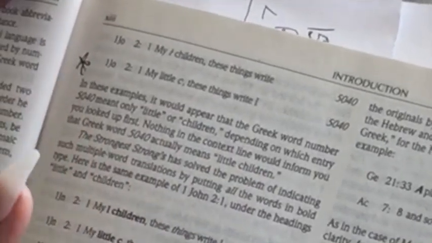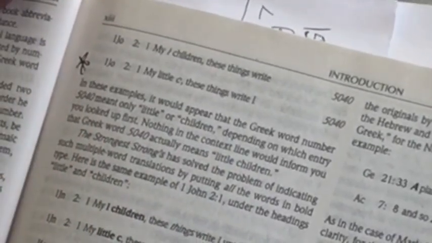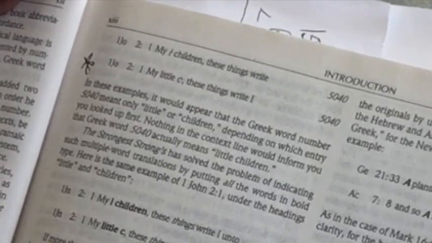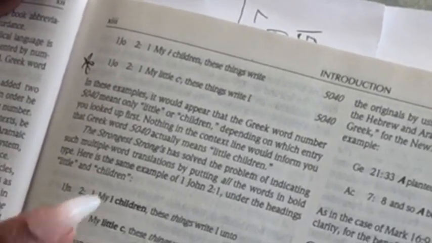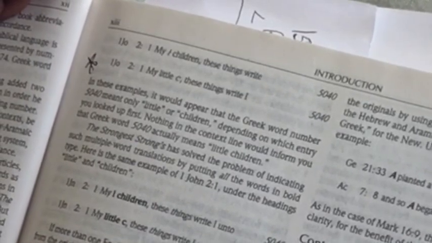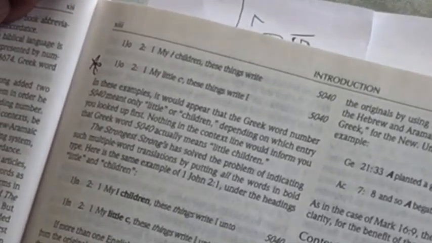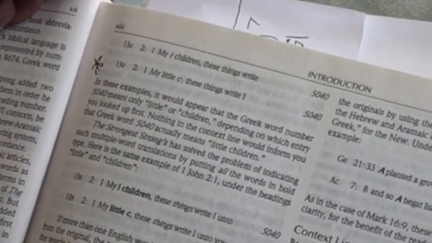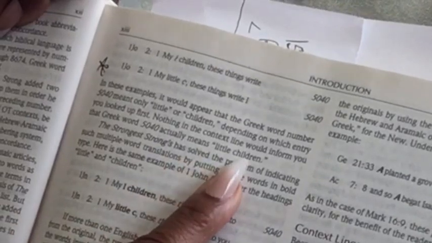But here's the key to that. In these examples, it would appear that the Greek word number 5040 means only little or children, depending on which entry you looked up first. Nothing in its context line would inform you that Greek word 5040 actually means little children, right?